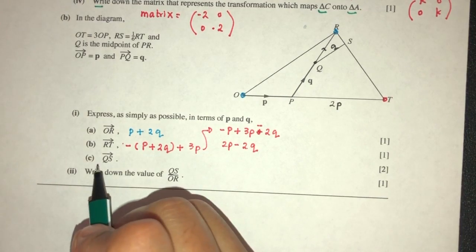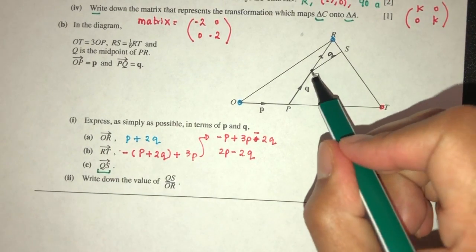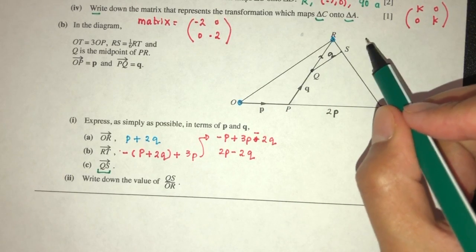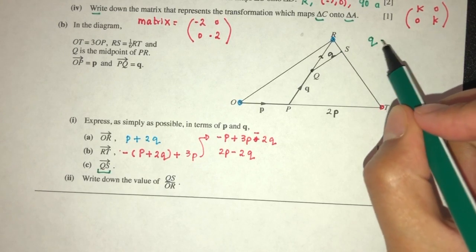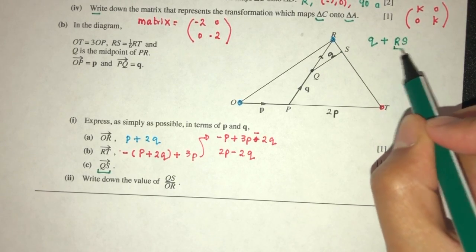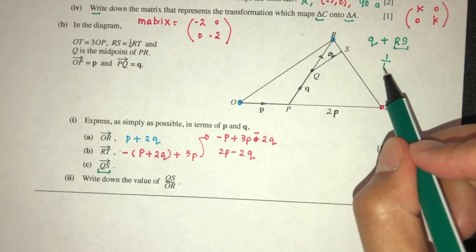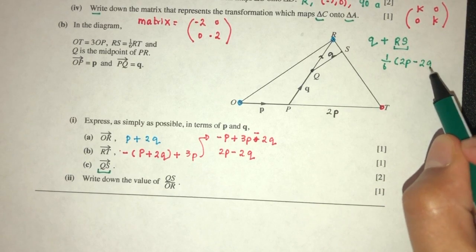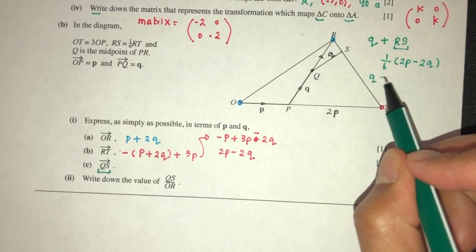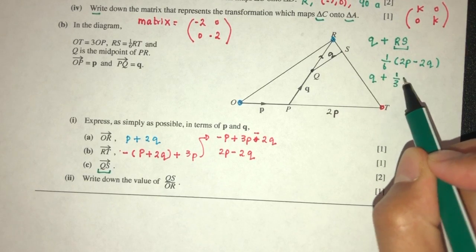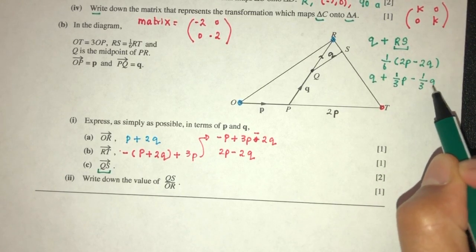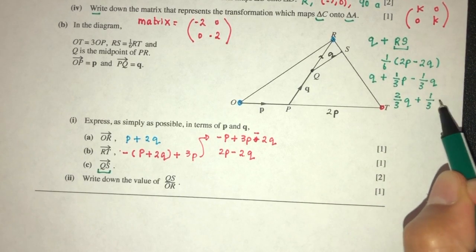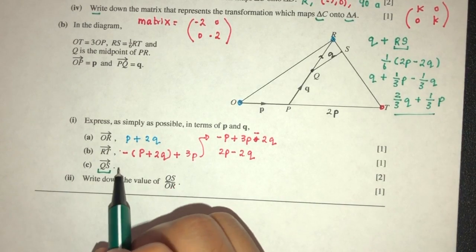Now for part C, QS. From Q going to S, pretty easy. From Q, first go to R and now going to S. So Q going to R will be Q plus RS. So RS, as you can see here, is 1/6 of RT. RT was found to be 2P minus 2Q. So Q plus 1/3 P minus 1/3 Q. That will be 2/3 Q plus 1/3 P. This is your value of QS.